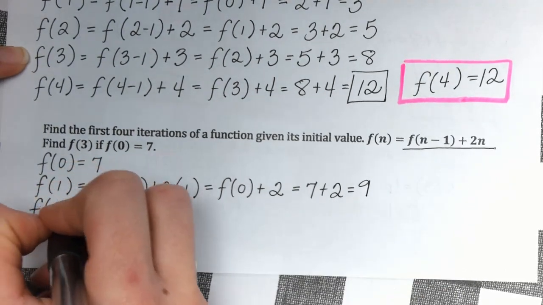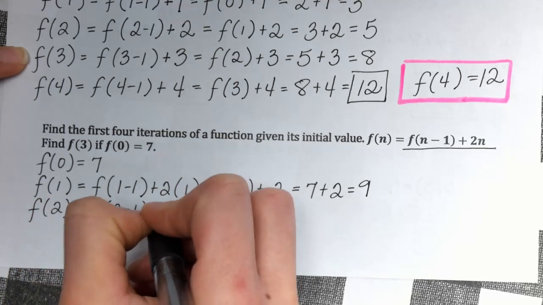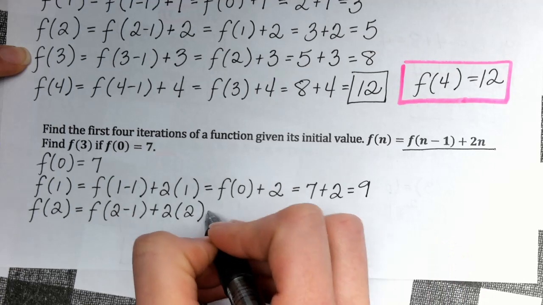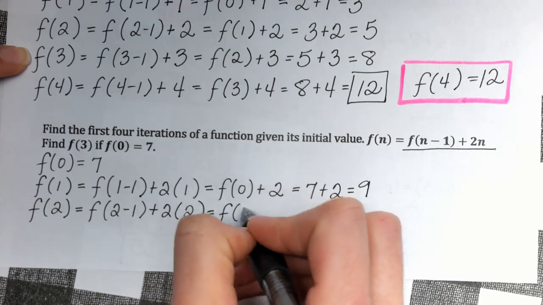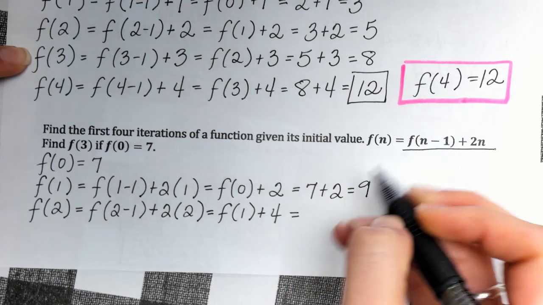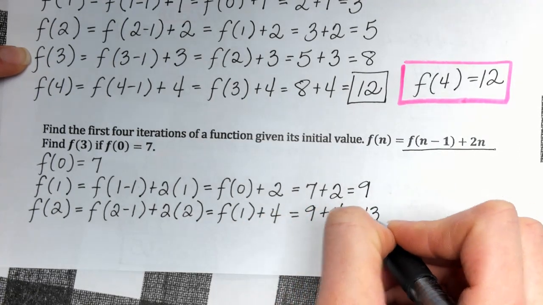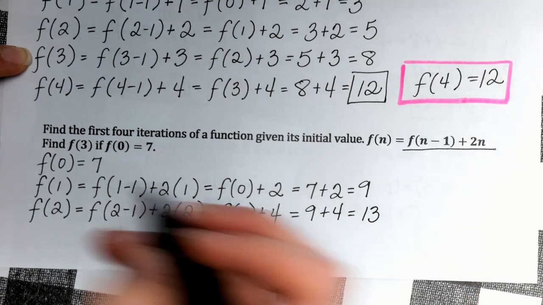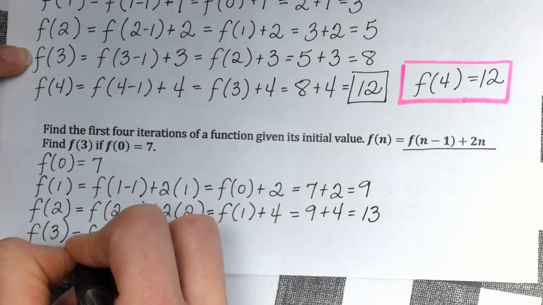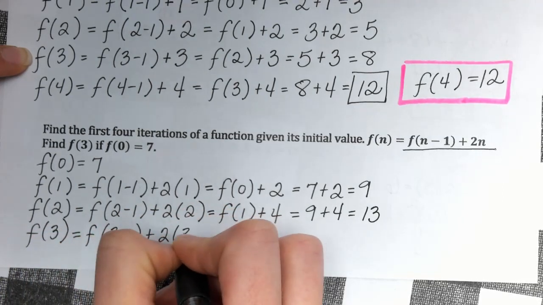So then f of 2 is equal to f of 2 minus 1 plus 2 times 2. So f of 1 plus 4, 9 plus 4, which is 13. So then f of 3 is f of 3 minus 1 plus 2 times 3.